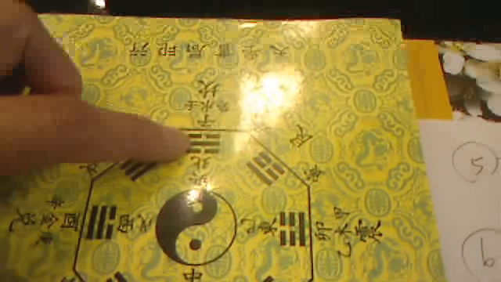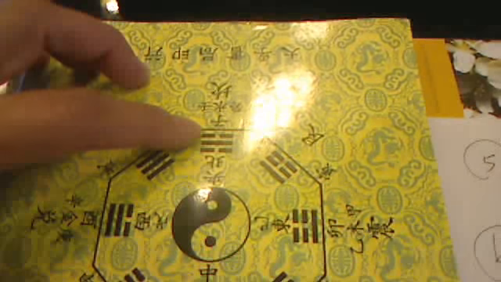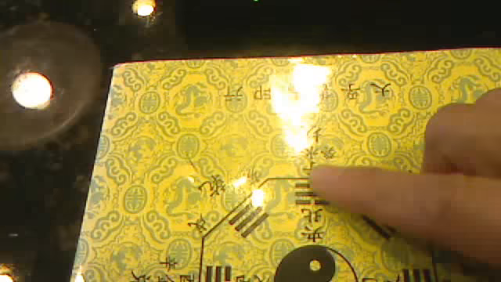This is the first 卦, the first basic trigram, which is 坎, north; 离 is south; 正 is east, wood.